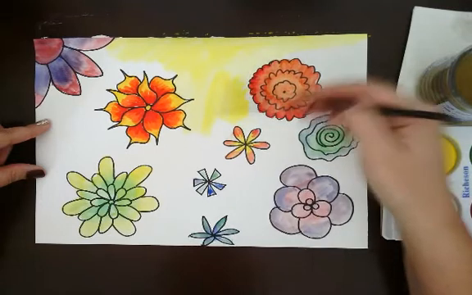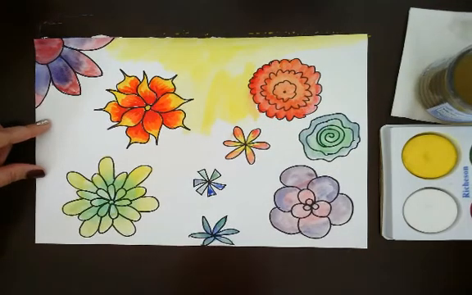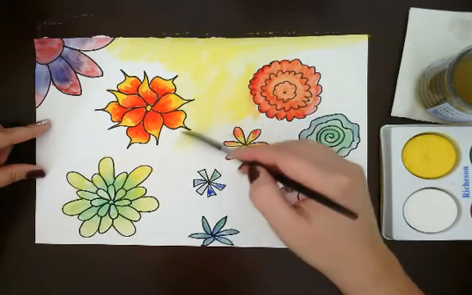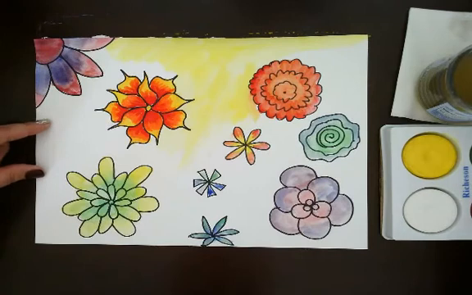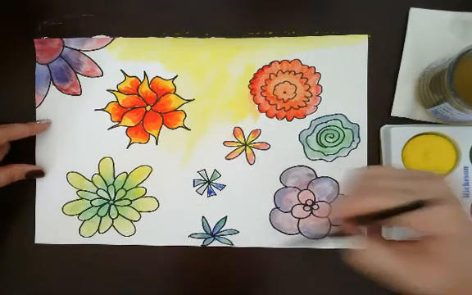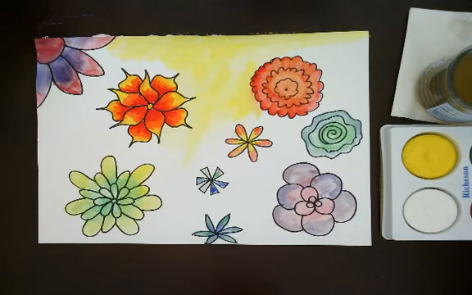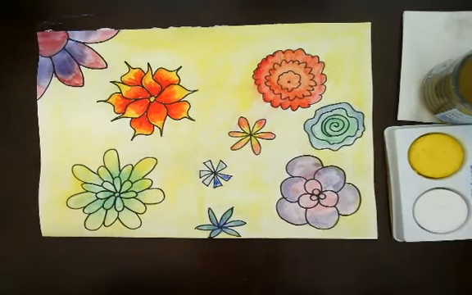Remember, if you do not have paint, then you would do the same concept, pick a warm or cool color, but you would use whatever material that you have. So maybe you're using crayon, you would pick a warm or cool colored crayon, and you would color in the background. So I'm going to give you some time. Go ahead and finish painting your background, and then come on back and we'll finish up the rest of the project.